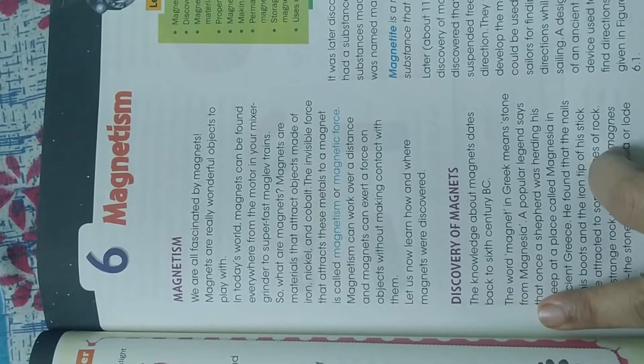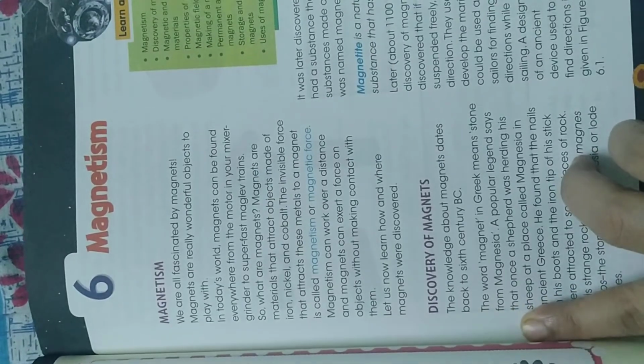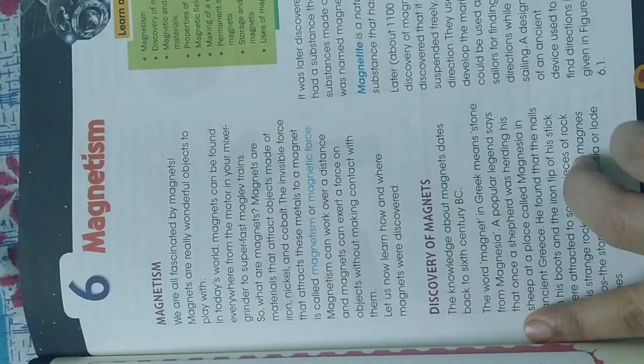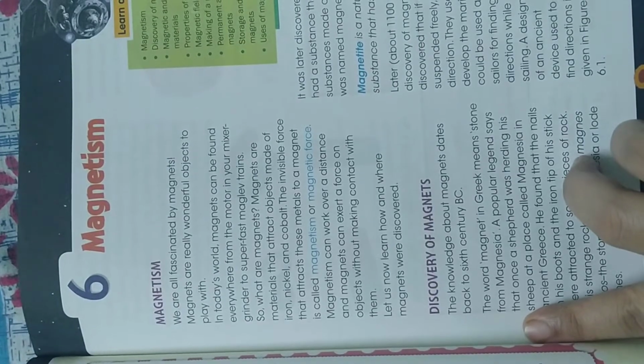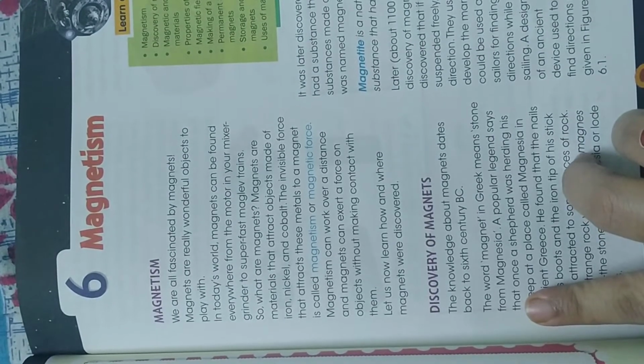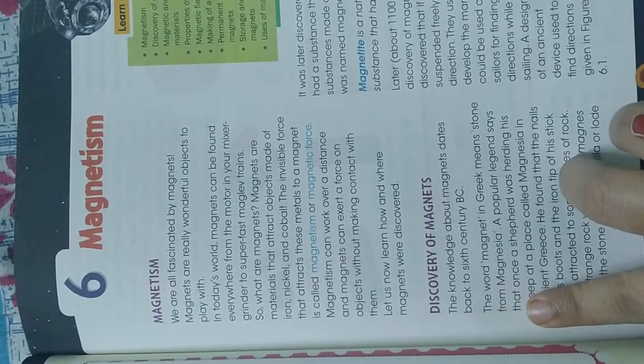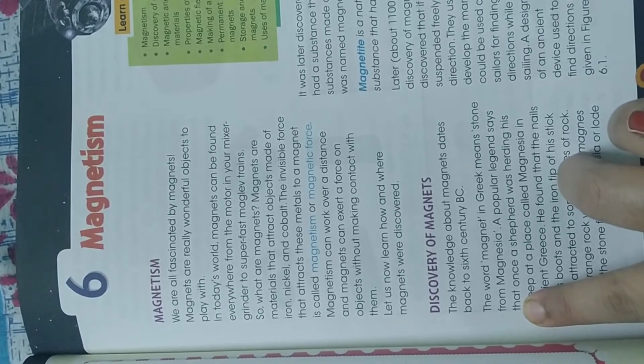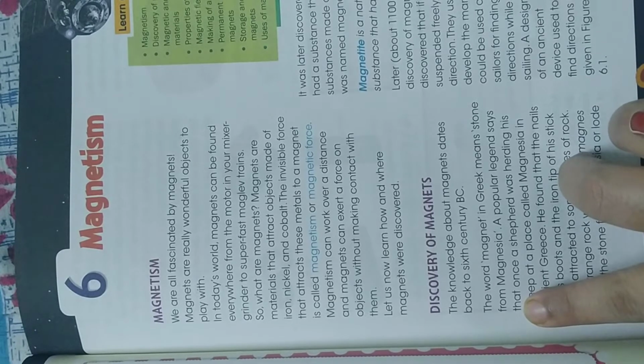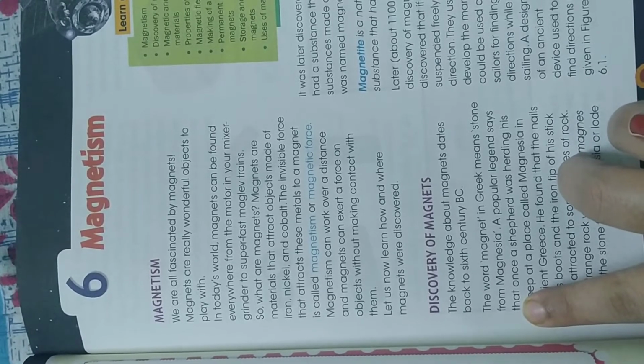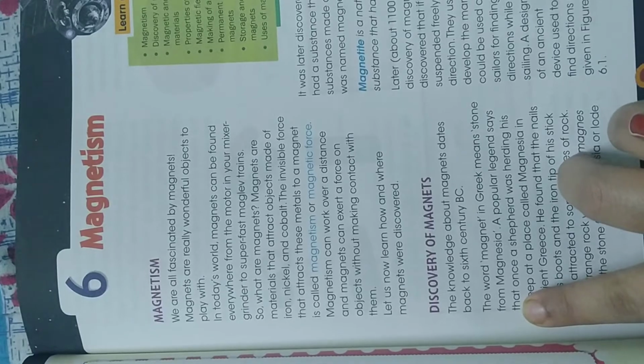or nickel. Now we are using this in any kind of motors, like in our television, in our mixer grinder, in the fan. Any kind of motor uses this magnetism power.